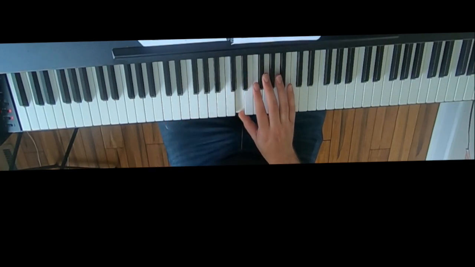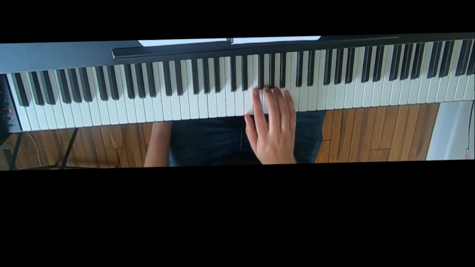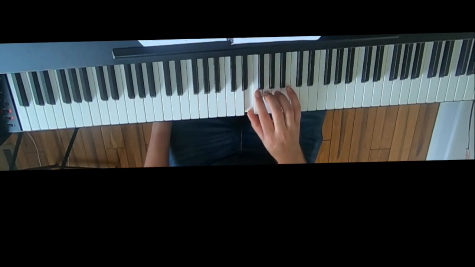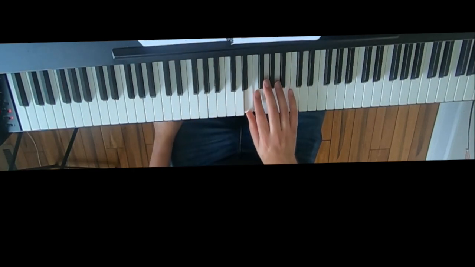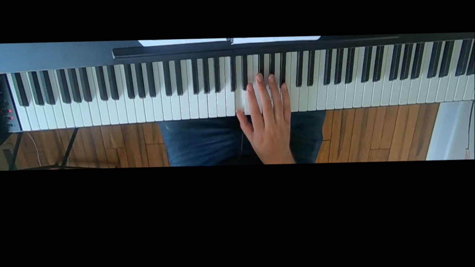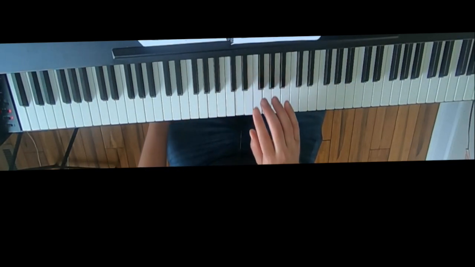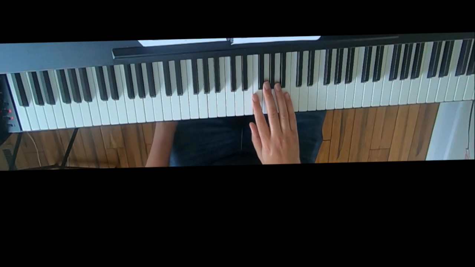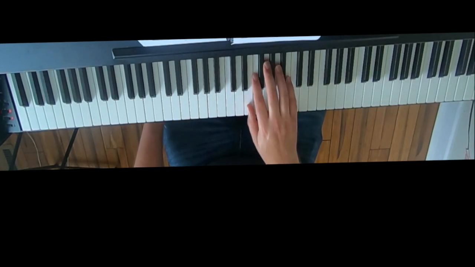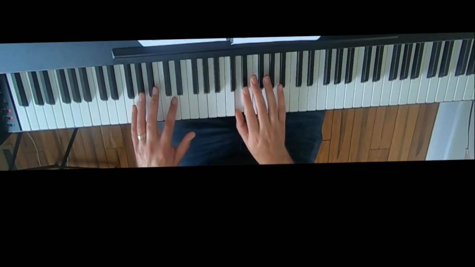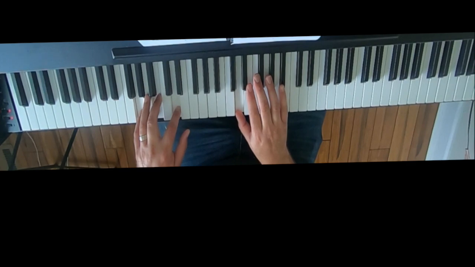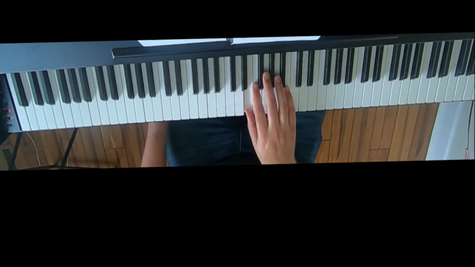So part of why I like this is because it uses a little bit of sequence, right? We had this pattern, and then I repeat it a step higher, and then I go back. So I've taken one really simple little cell and made it work in a way that sounds nice. So let's see here. And that's our 5. So now I'm going to repeat it and find my way to 1.